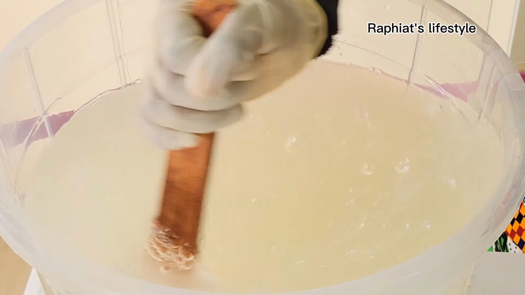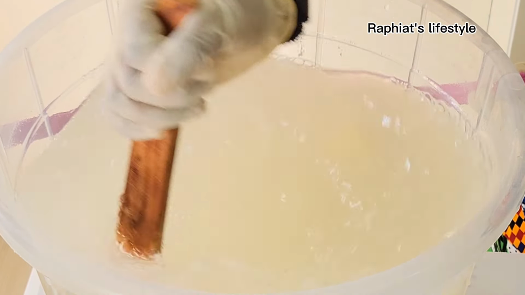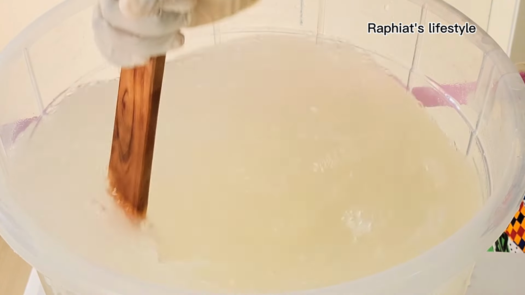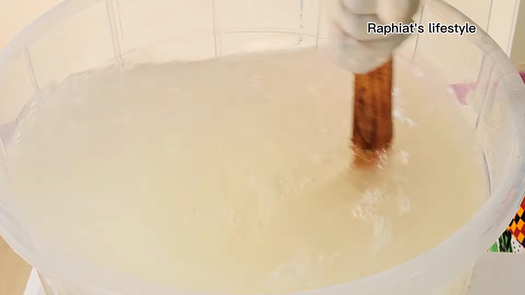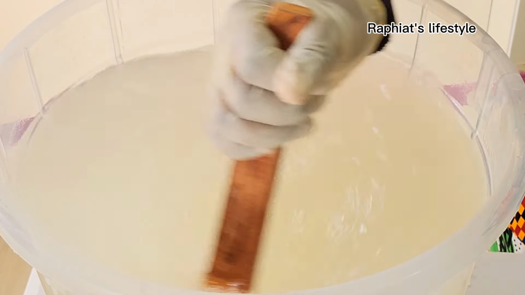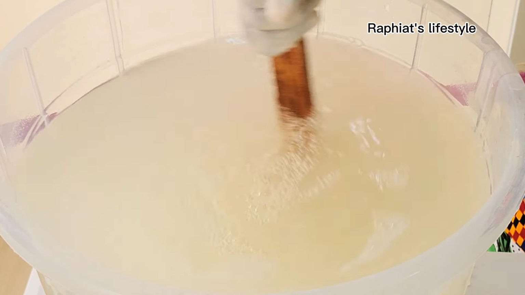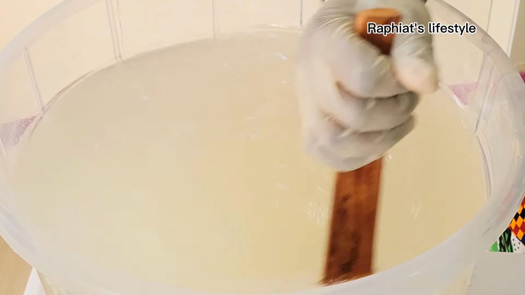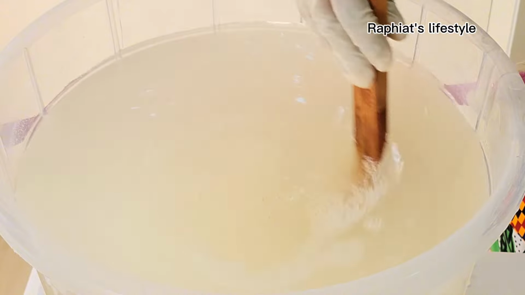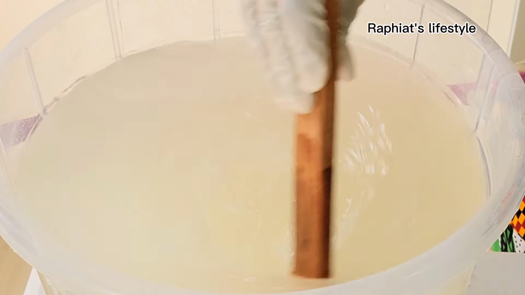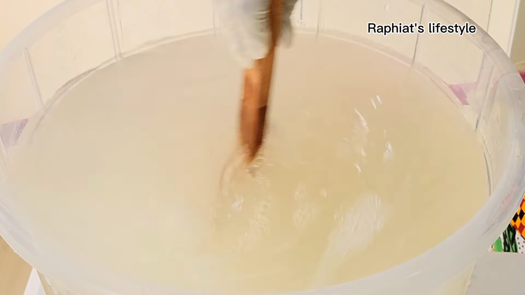So the first ingredient that goes in is the nitrosol, and luckily it dissolves very fast. It doesn't need so much mixing, but even at that, make sure you stir continuously. One trick with making liquid soap is that you have to make sure that all the ingredients are perfectly dissolved. You don't want a situation whereby you're done making the soap and you're still seeing clumps of chemicals. Trust me, you don't want that.